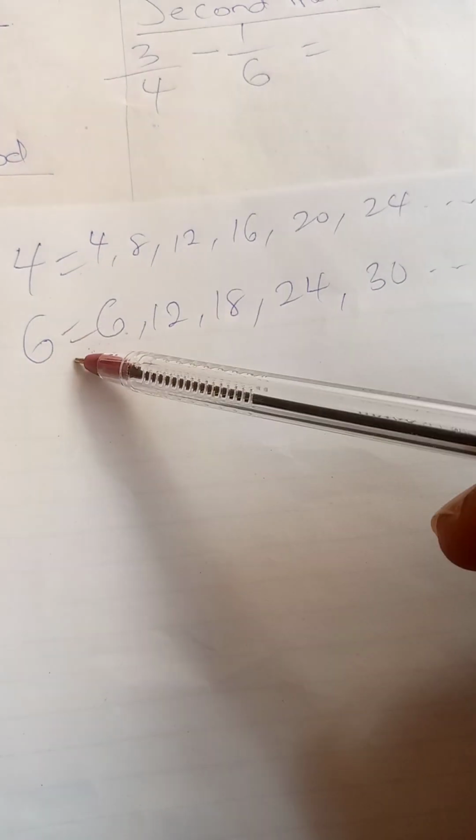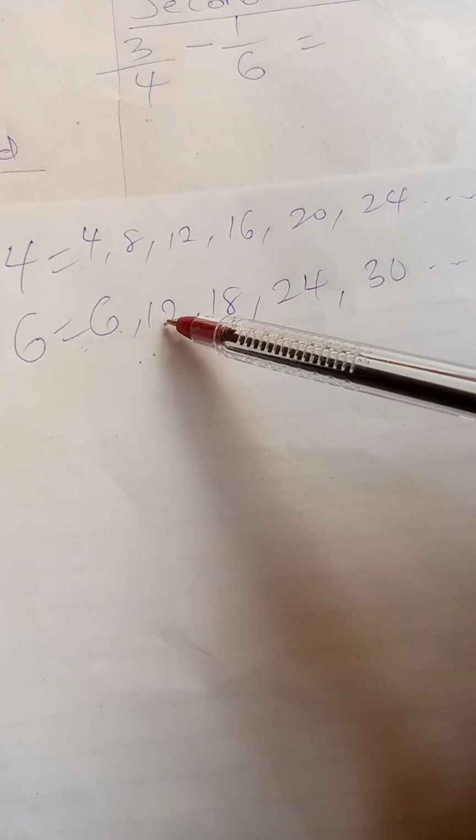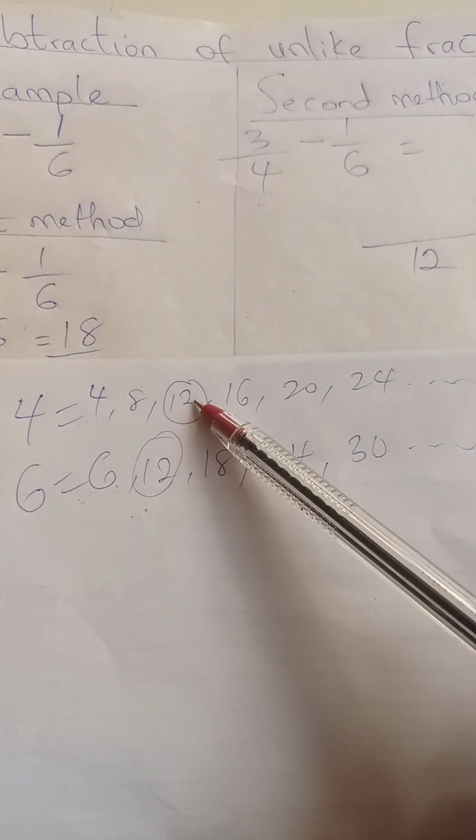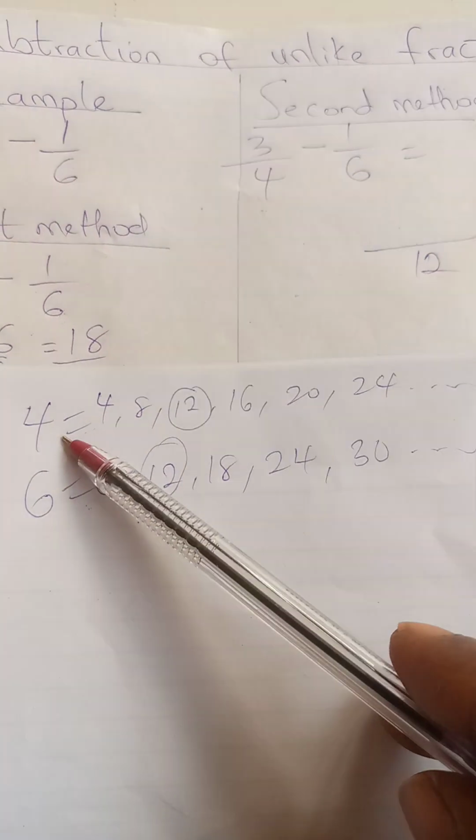Now, the LCM of 4 and 6, I'll look for the first common multiple, and that is 12 here, and we have 12 here. So the LCM will be 12 because it is the first common multiple.